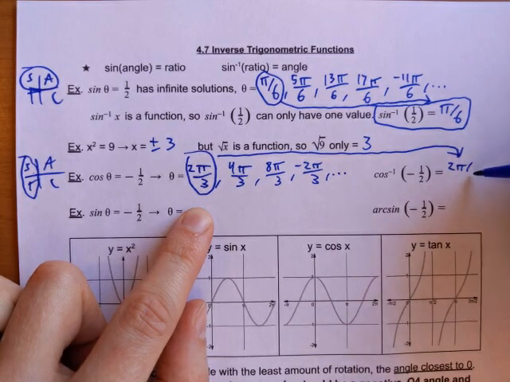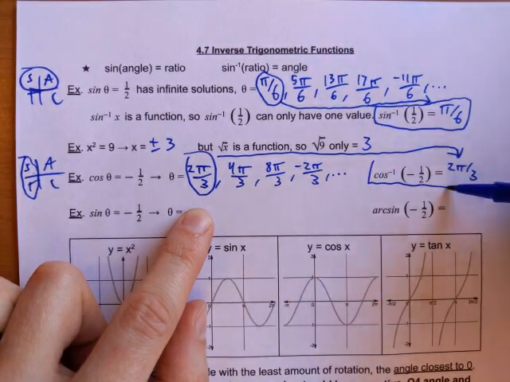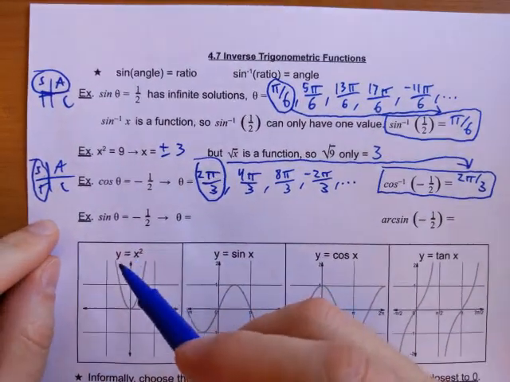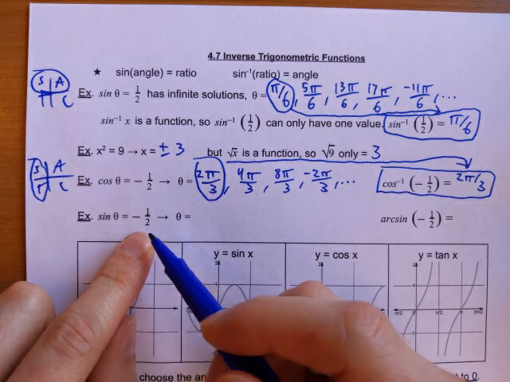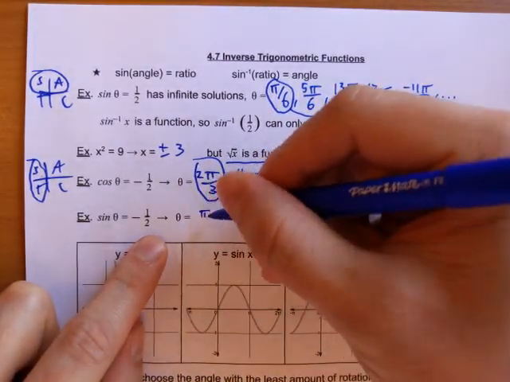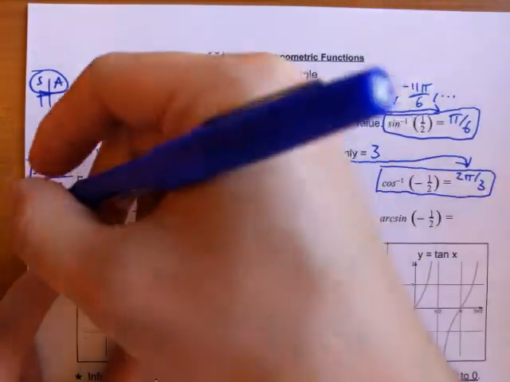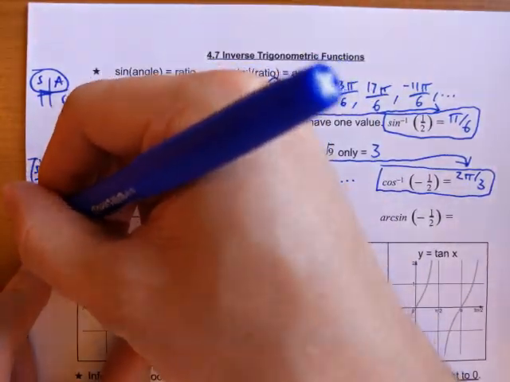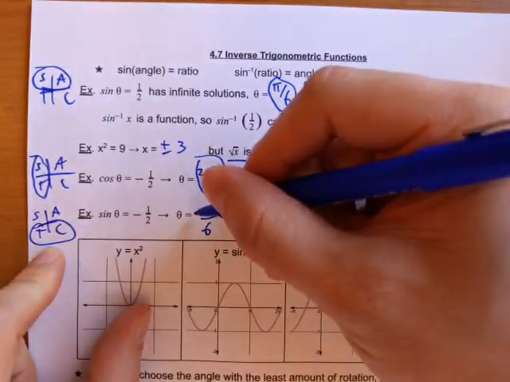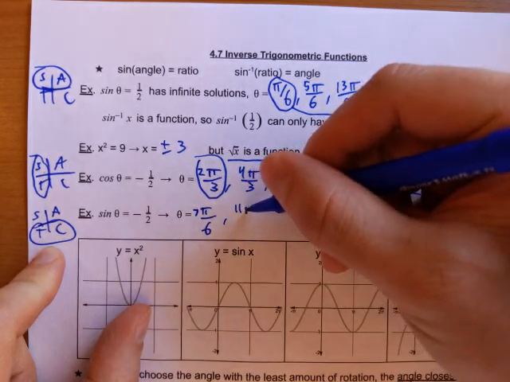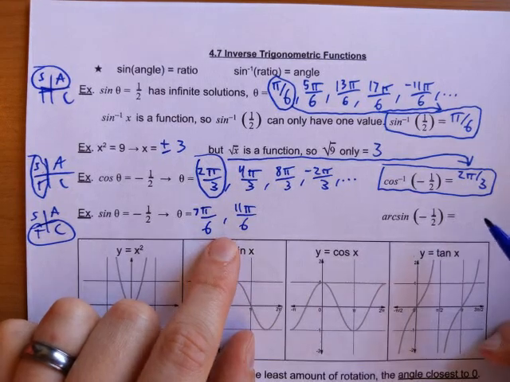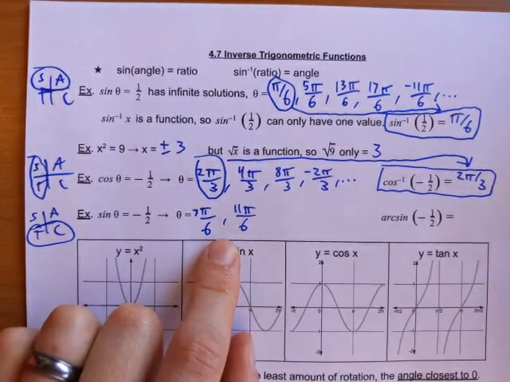So far, it's probably seeming pretty straightforward about which angle we pick. But let's go to sine here. So if we want sine to be negative a half, we've already seen the reference angle has to be pi over 6 for sine to be a half. But now if we want sine to be negative, we're looking in the third and the fourth quadrants. And that's going to be 7 pi over 6 or 11 pi over 6. But actually, neither of these is the value that we use for arc sine.